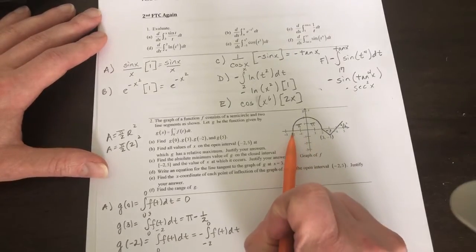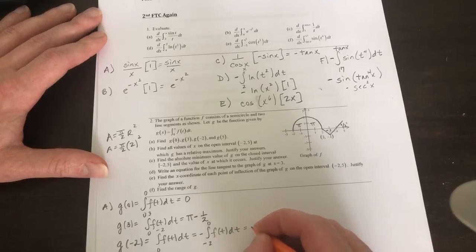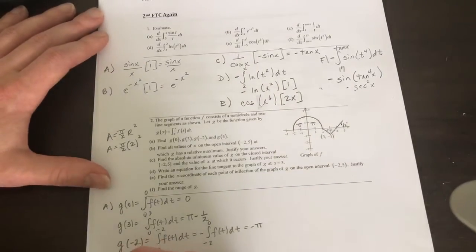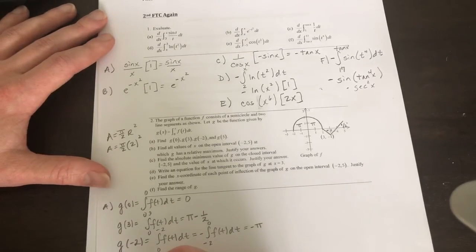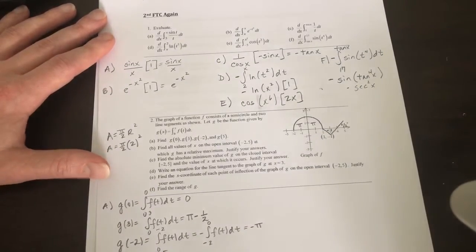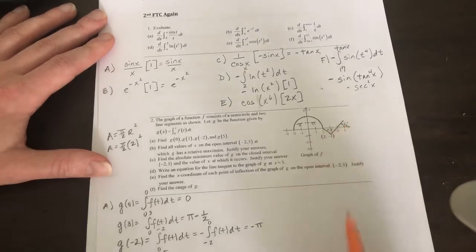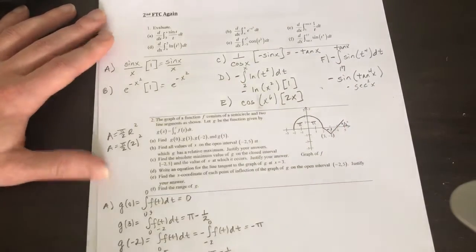So the integral from -2 to 0 is pi, and I'm going to make it a -pi. And g of 5 is going to be the integral from 0 to 5 of f of t dt. So the area from 0 to 5 is going to be pi minus 1 plus 1/2, which is going to be pi minus 1/2.